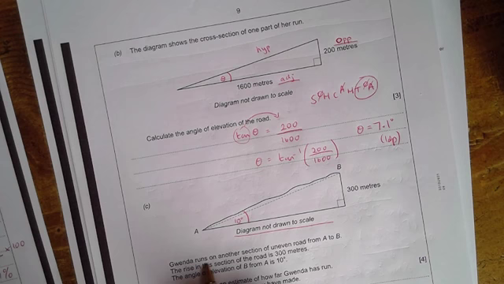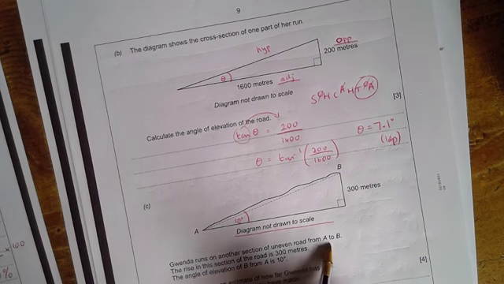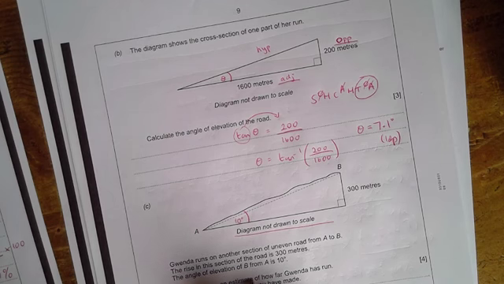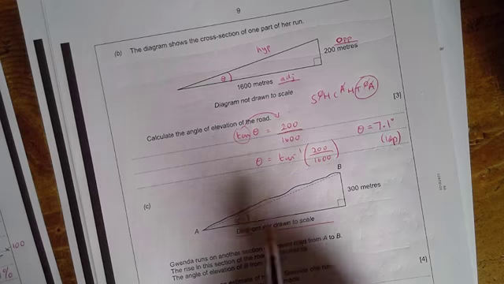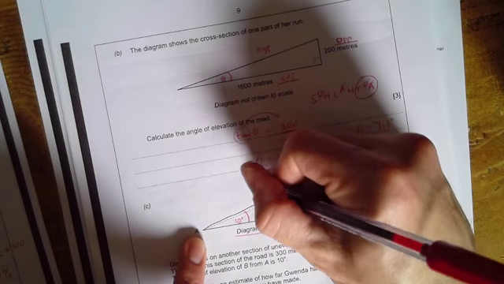Part C, it says that Gwenda runs on this section. I've already read this bit, haven't I? So she runs another section of uneven road from A to B. The angle of elevation is 10, and it says calculate an estimate for how far she ran. Well, she ran from A to B. Now again, label up that triangle.